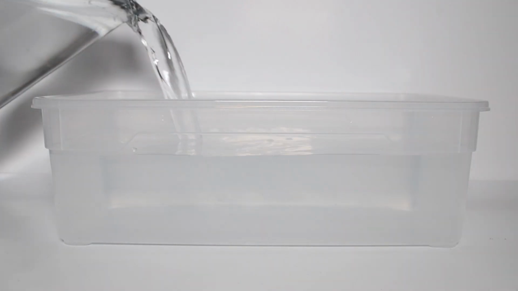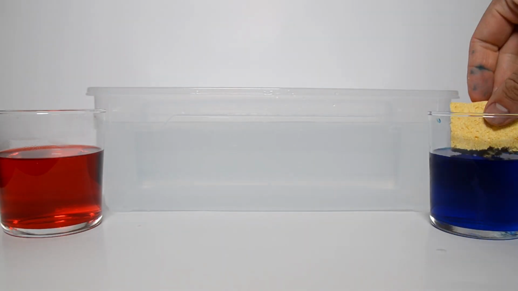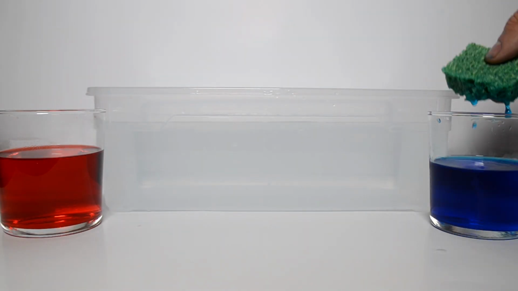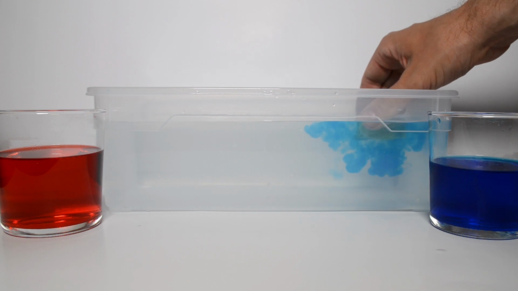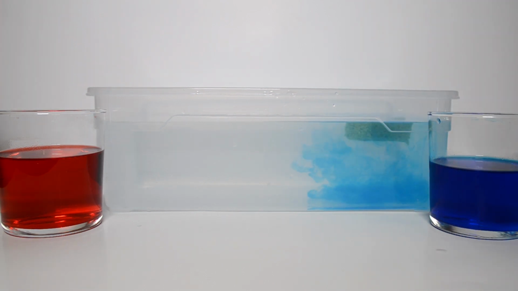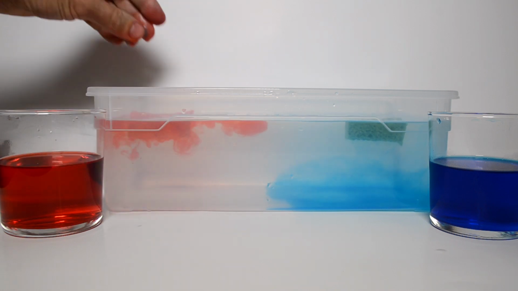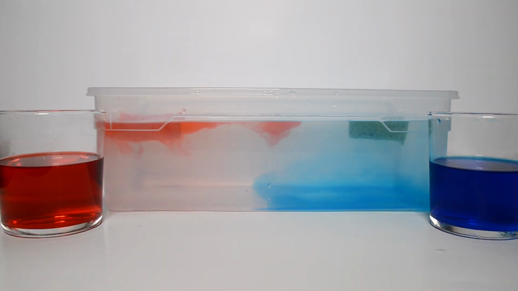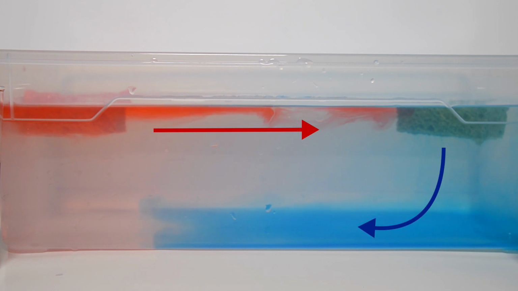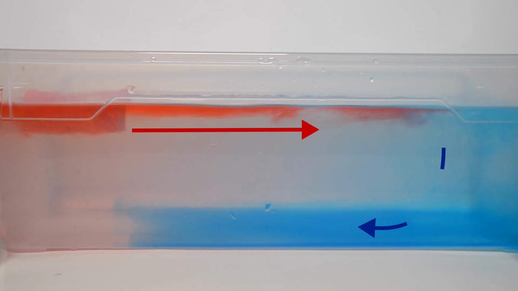The big plastic container is filled with fresh water at room temperature. Each sponge is immersed in a separate glass and placed at the surface of the water. We now let our experiment run and observe what happens. We can see that hot water, or fresh water, stays at the surface and creates a surface current, whereas cold water, or salt water, sinks to the bottom and creates a current in the opposite direction.